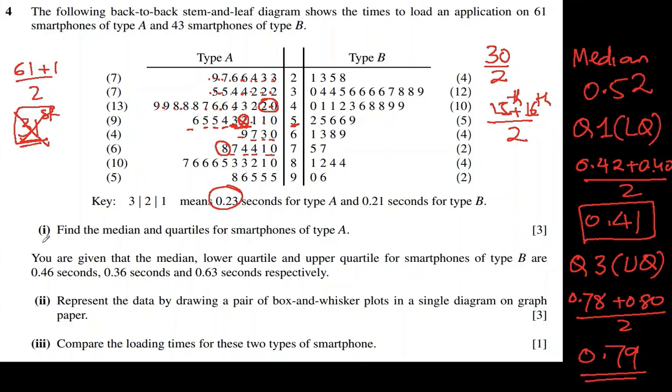Okay, done that. You're given the median, lower quartile and upper quartile for type B. Okay, represent the data by drawing a pair of box and whisker plots in a single diagram on graph paper. Okay, let me add grids to this and I'll be ready with the graph when I'm drawing.